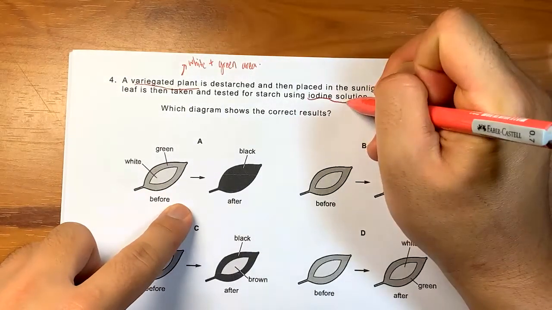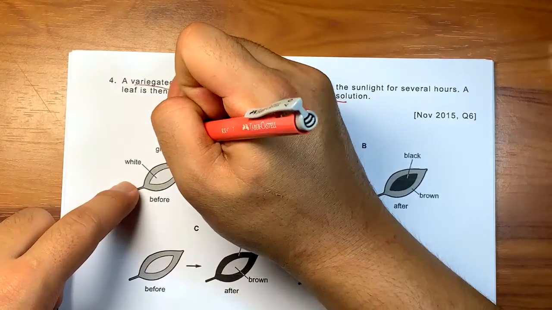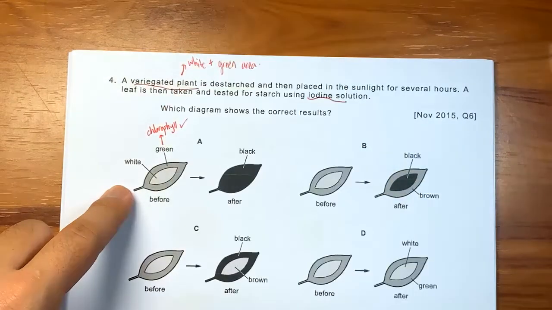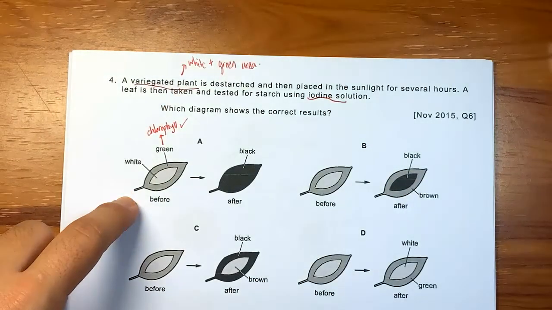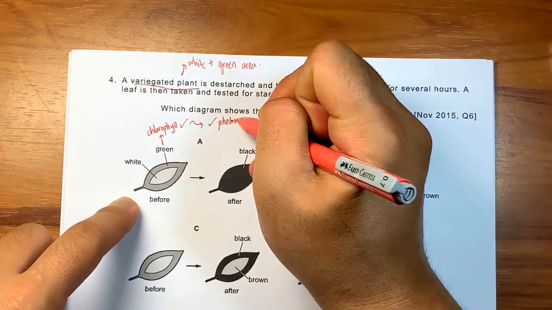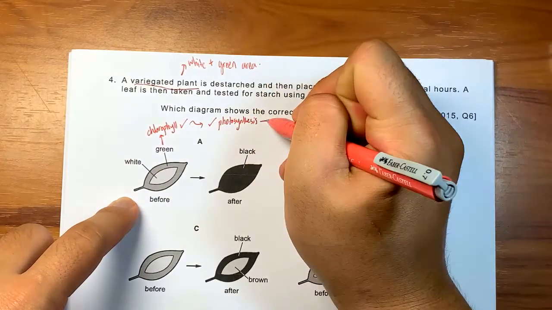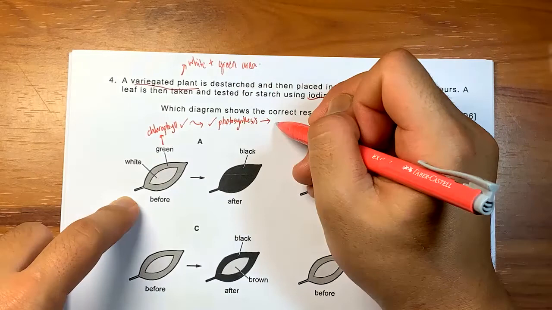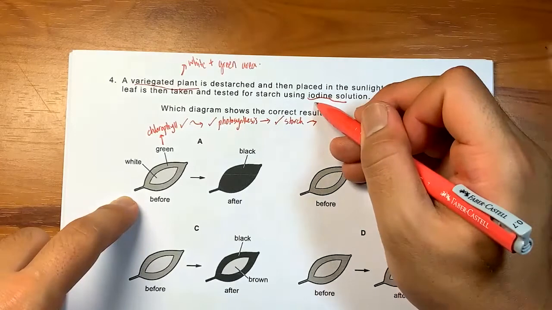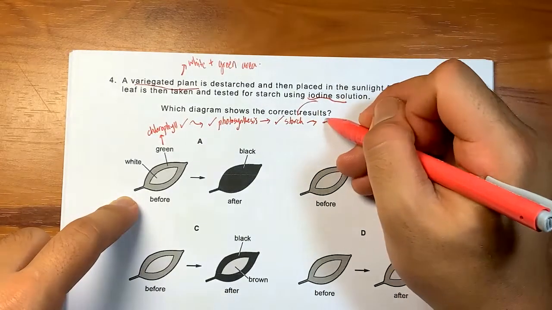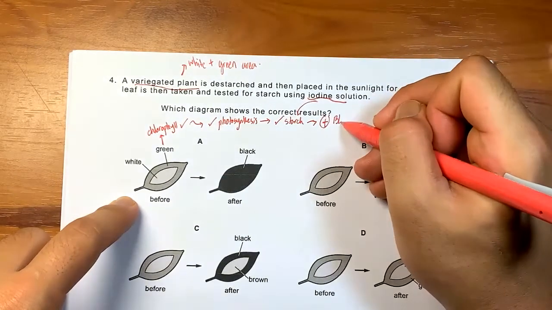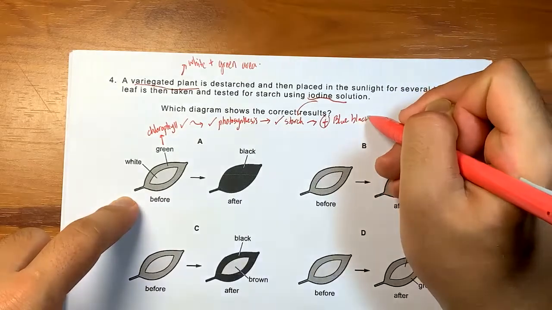Okay, so you should know now, if it's green, that means chlorophyll is present. And if chlorophyll is present, that means yes, photosynthesis. And if it's yes, photosynthesis, that means yes, starch. And if it's yes, starch, if you test it with iodine, then they will actually give positive results. If it's positive, then they will actually turn blue-black. Okay, around the green area.